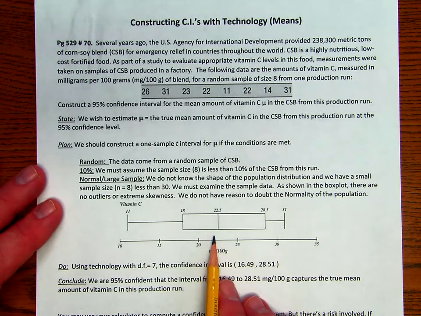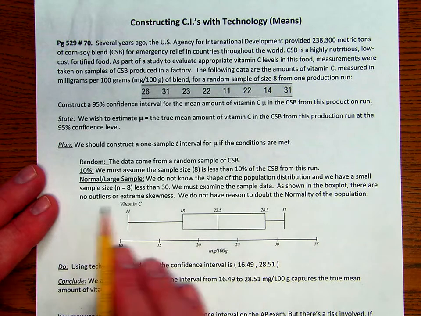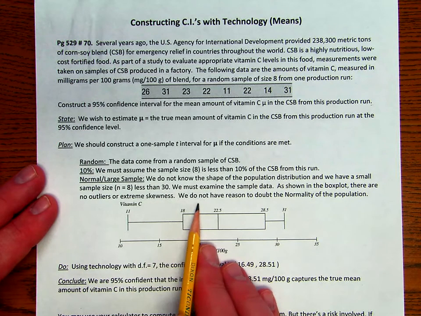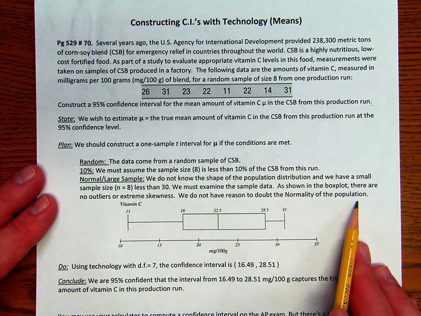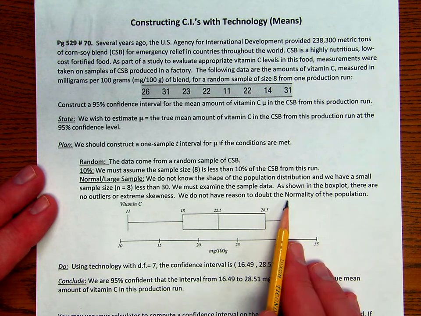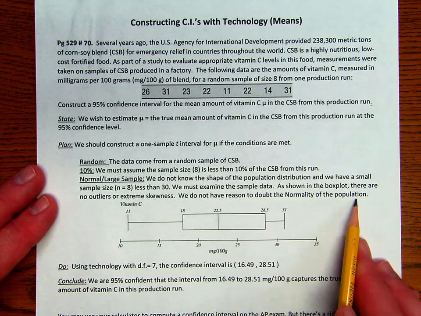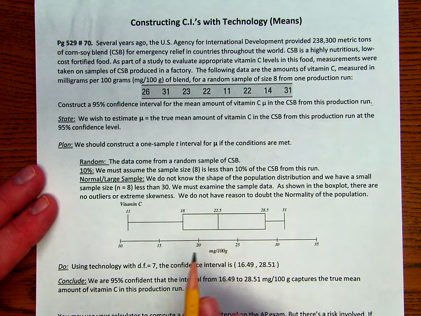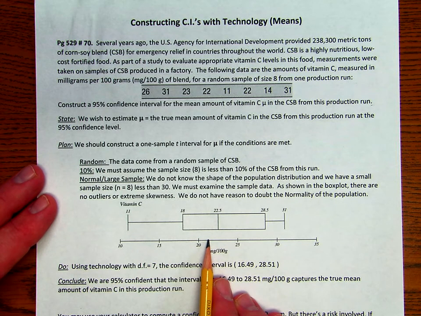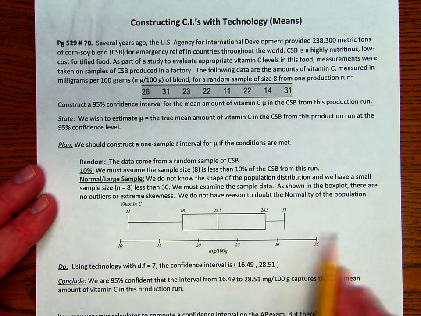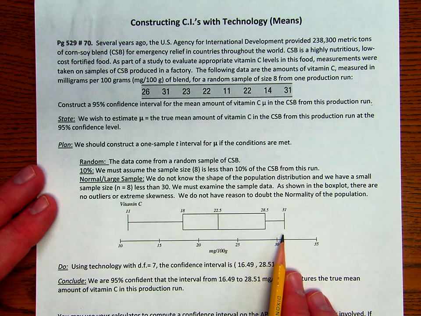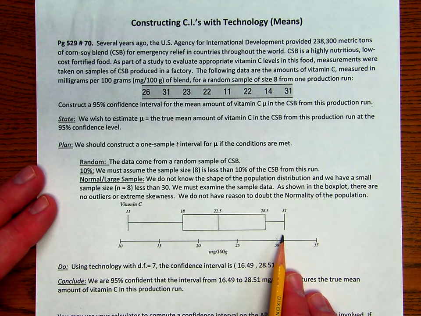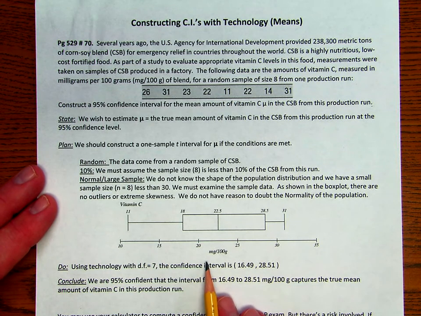Here, it's showing the box plot. As shown in the box plot, there are no outliers or extreme skewness. We do not have reason to doubt the normality of the population. Okay, we're not making a final statement about this sample. We don't care if this sample is normal. It's: does this give us reason to doubt the normality of the population? Outliers with a box plot, that's cut and dry. There are not outliers. There's no opinion. What distinguishes slight skewness from extreme skewness, that perhaps is gray.